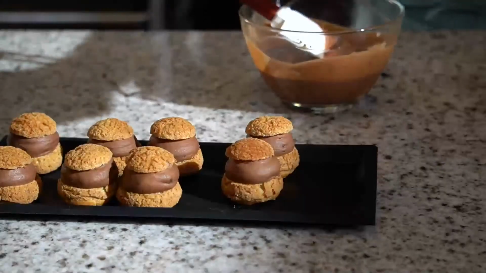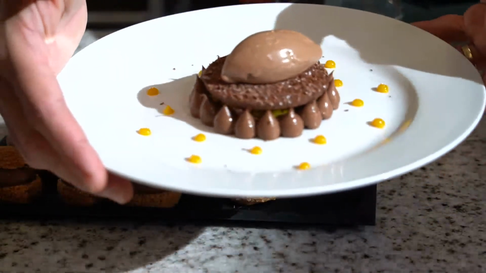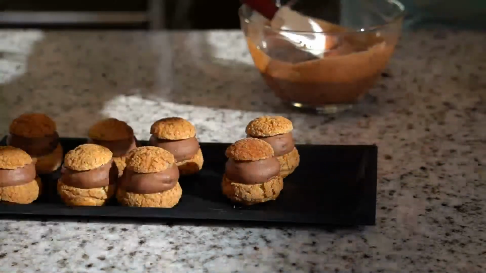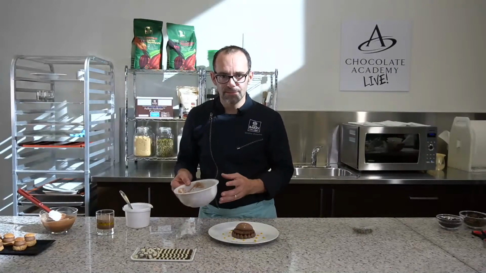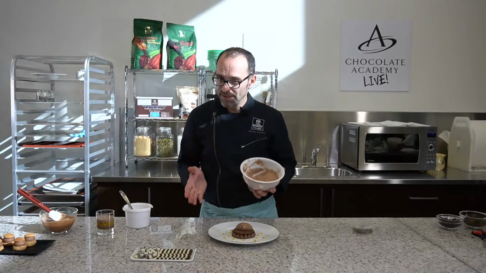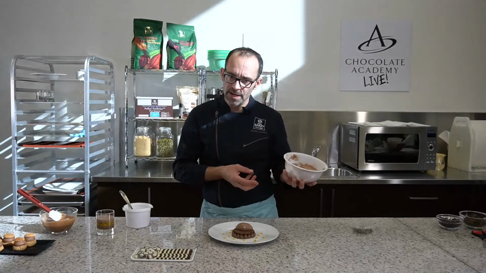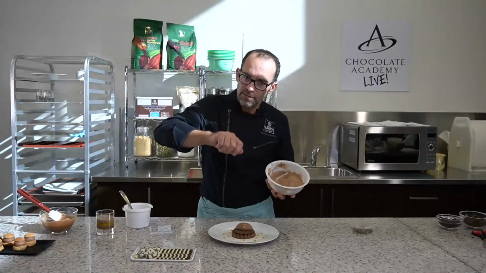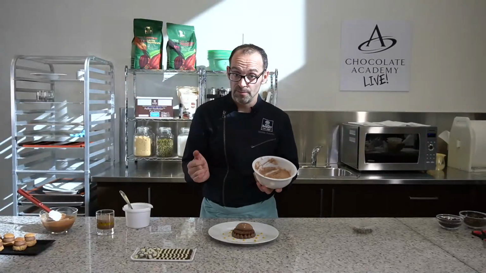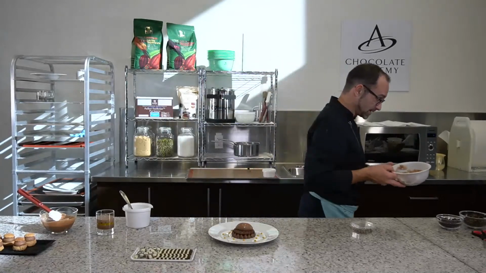Just to show you before decorating. The mousse I prepared before is the same. The texture is calculated so it's not too sticky. It's a perfect texture to do a very nice quenelle or to pipe something. Very good things.